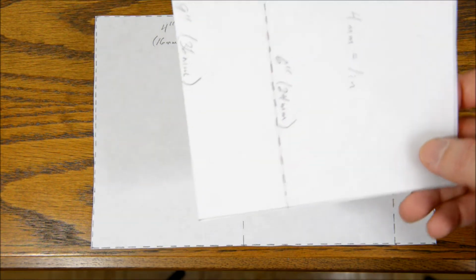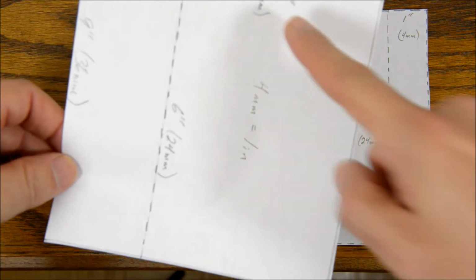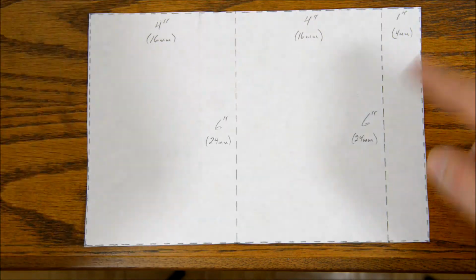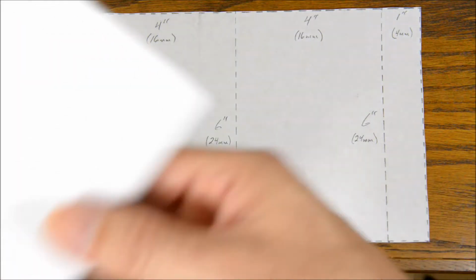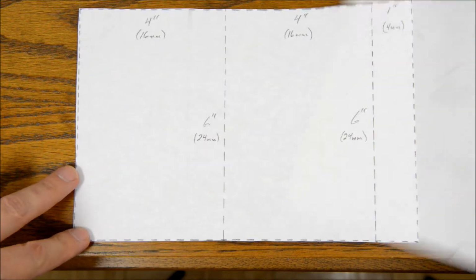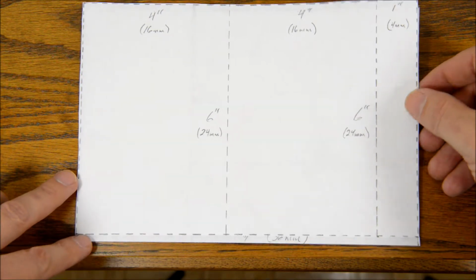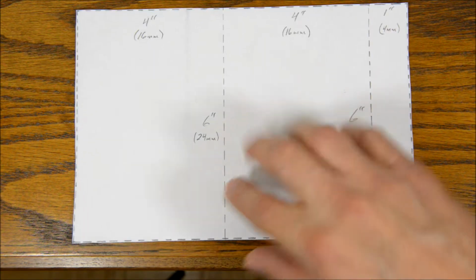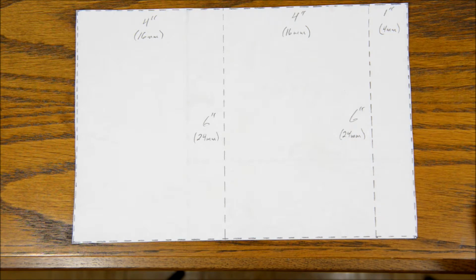If I draw them this way, let me show you. If I turn the 4x6 around and draw it like this, 4x6, 4x6. Now here, same thing, full sheet is 6 inches by 9 inches. Full sheet represents full frame. And you can see APS-c fits in 2 1/4 times.